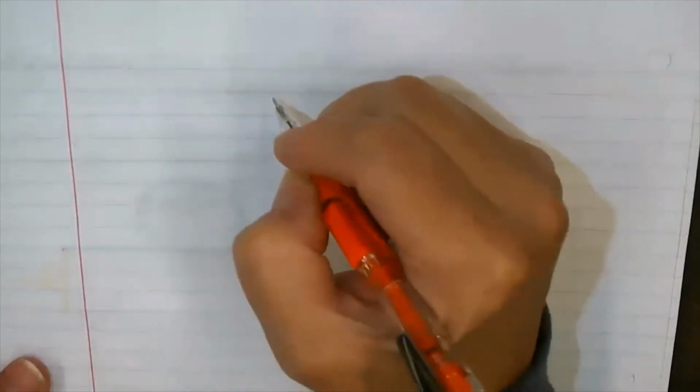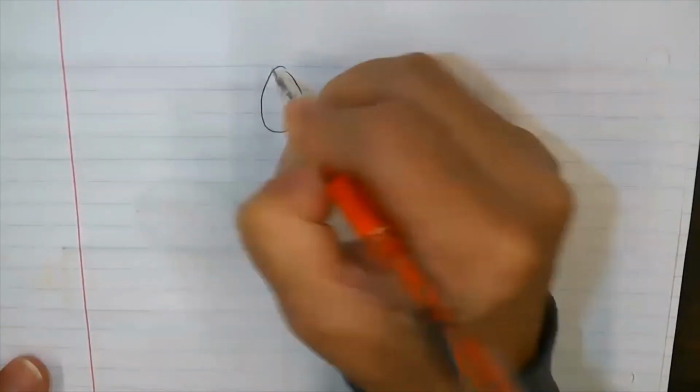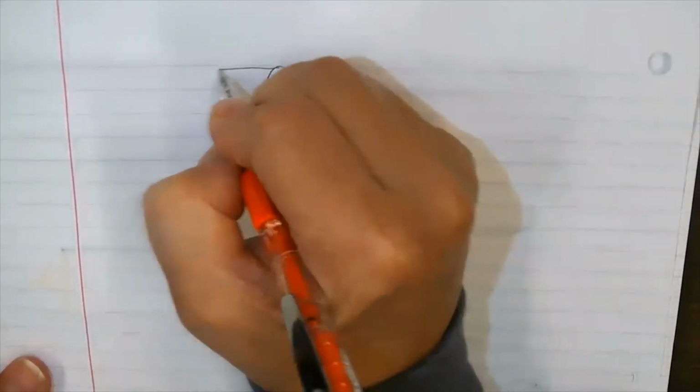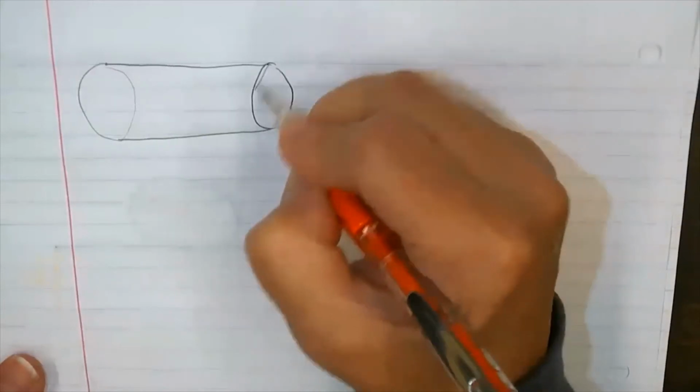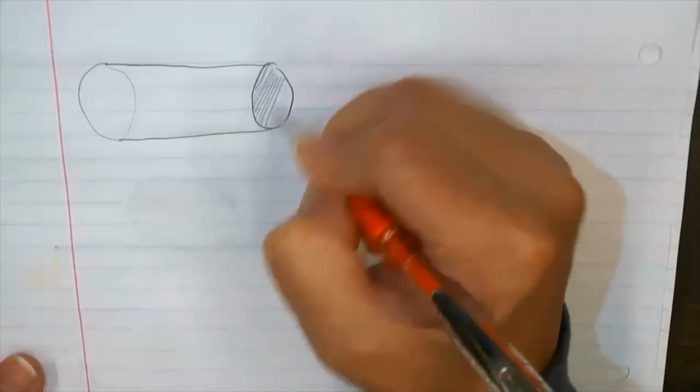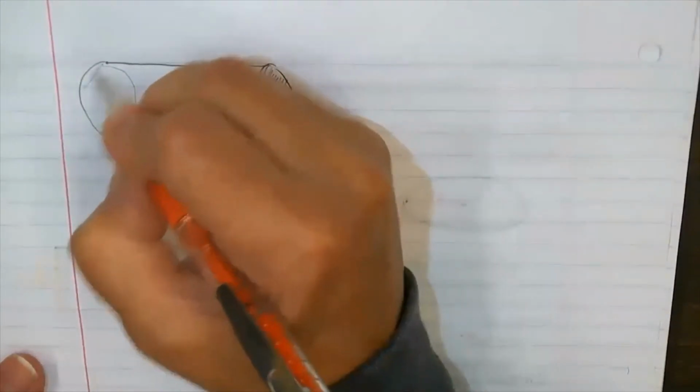Okay. The book has given us this cylinder. So here's our base, and here is our second congruent base.